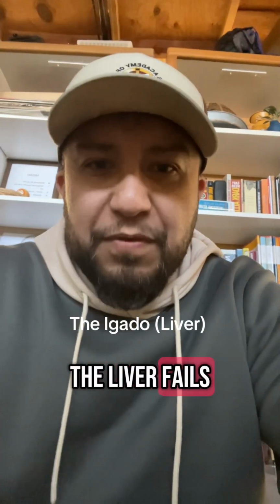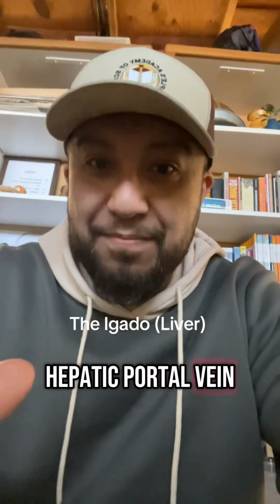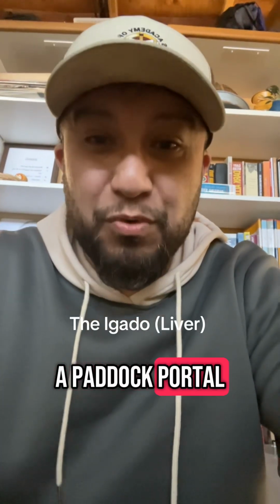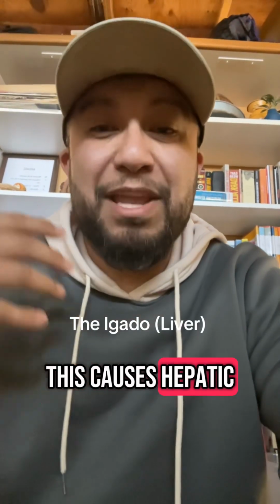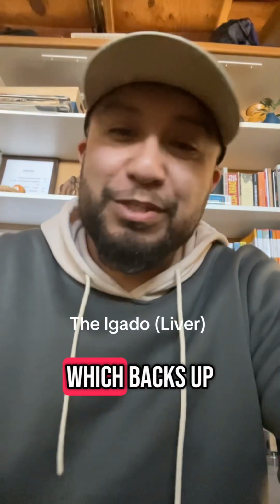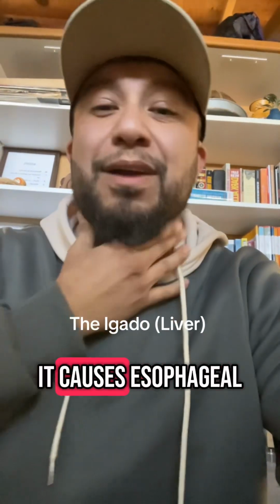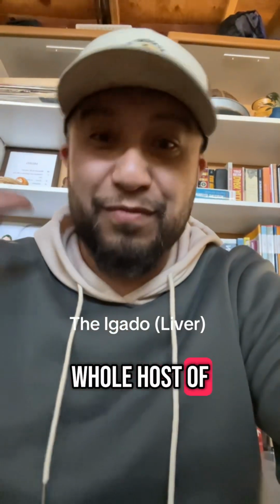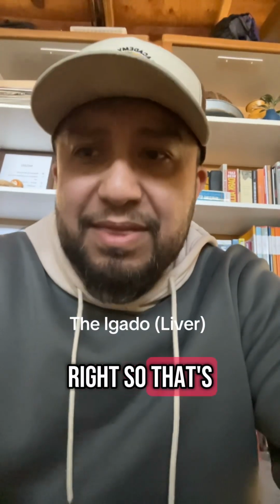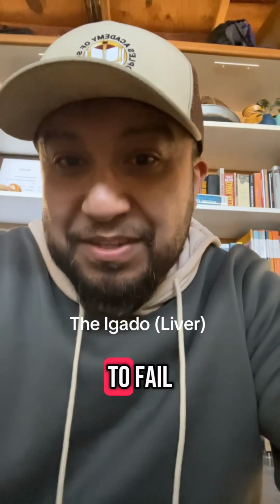So as the liver fails, the blood backs up into the hepatic portal vein. This is a big problem because the hepatic portal vein gets congested. This causes hepatic portal hypertension, which backs up into the GI system. It causes esophageal varices and a whole host of other issues, right? So that's what's happening when the liver begins to fail.